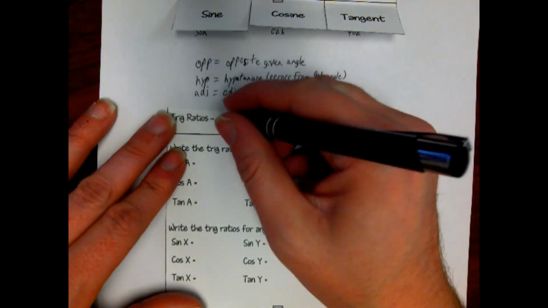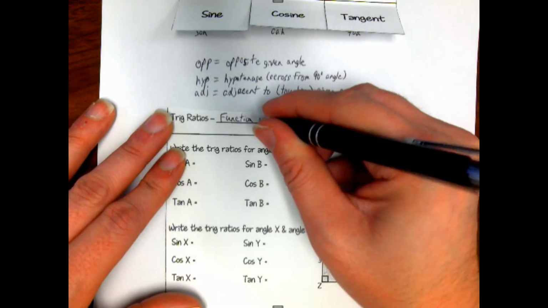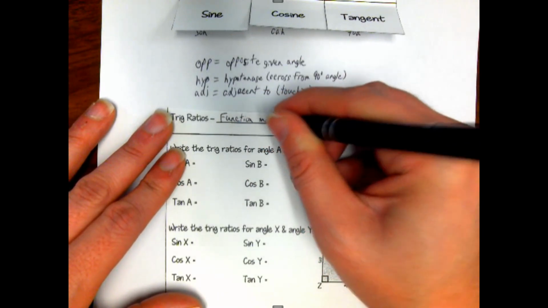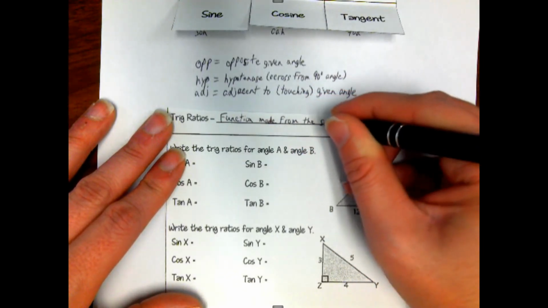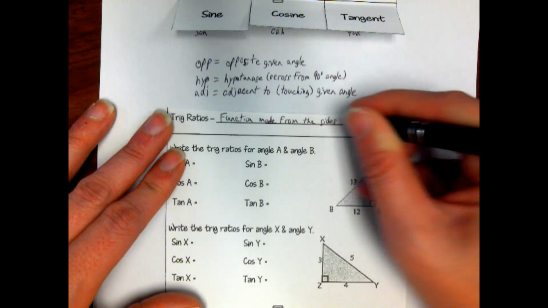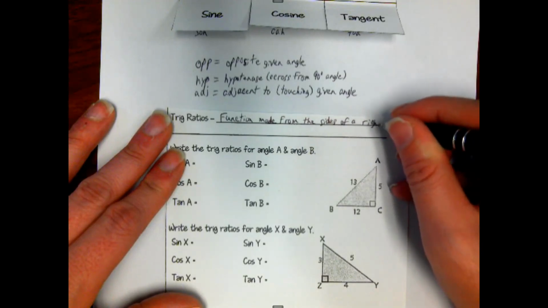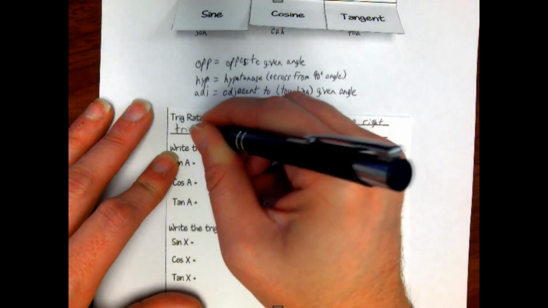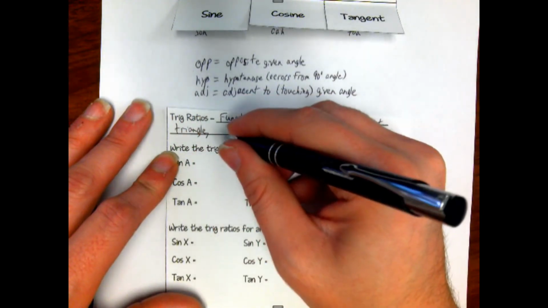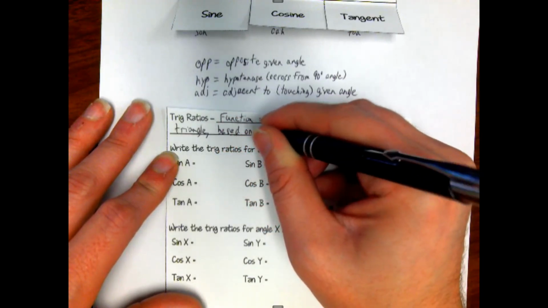Trig ratios are a function made from the sides of a right triangle based on a given angle.